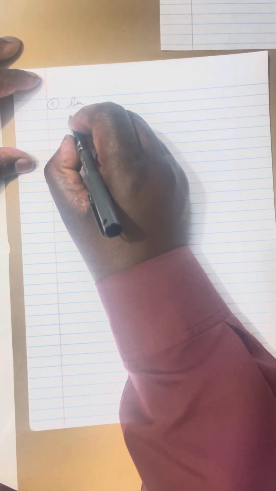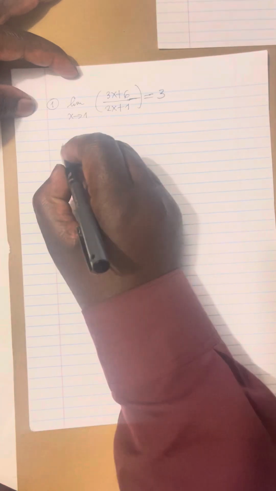Number 1 says the limit as x approaches 1 of (3x + 6) all over (2x + 1) is equal to 3 actually. That's what it says. And I'm going to go to proof.